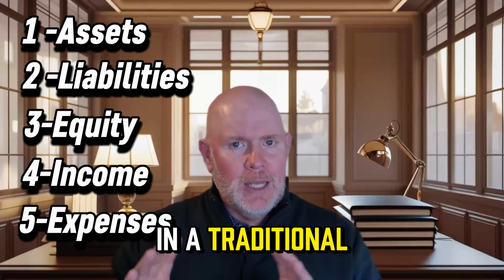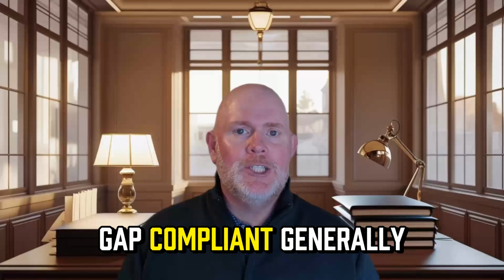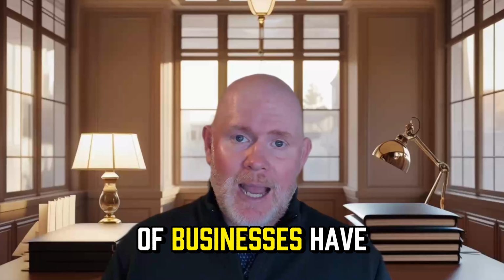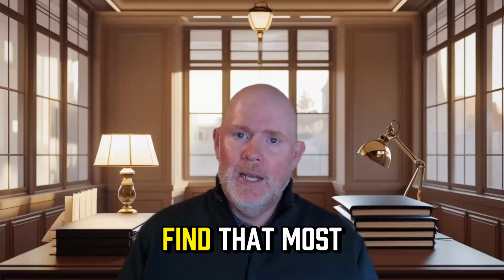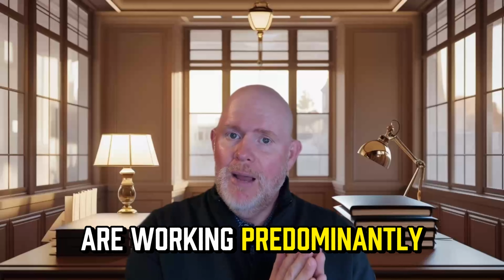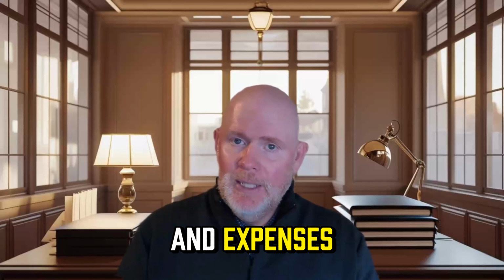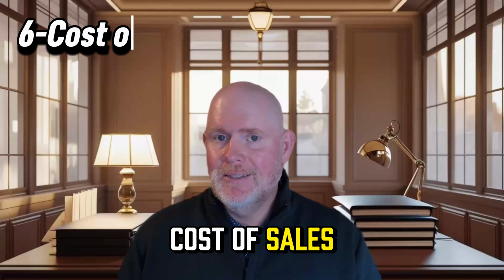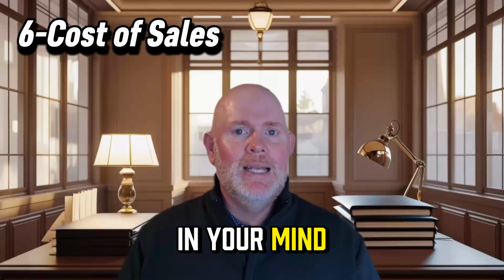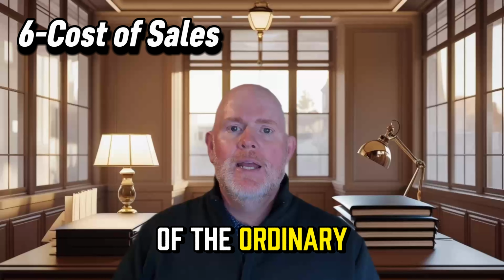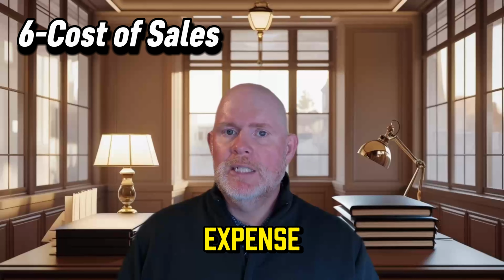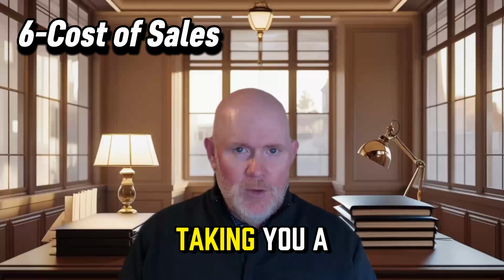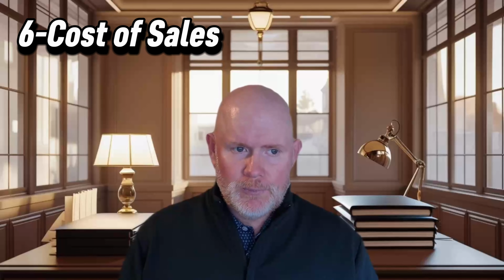In a traditional, broad-spectrum GAAP-compliant chart, generally 5 would be cost of sales. However, not a lot of businesses have cost of sales accounts. We tend to find that most business owners are working predominantly in their income and expenses, 4 and 5. So we keep those together, and we change cost of sales to 6 because we want it to trigger in your mind that it's out of the ordinary. It's not a usual and customary expense. Think 6 when it's cost of sales, taking you a little bit out of the norm.